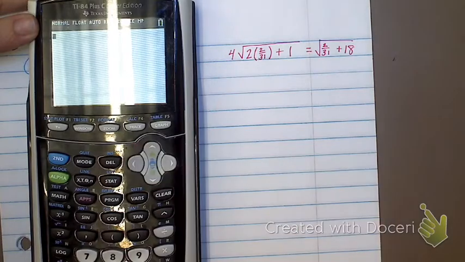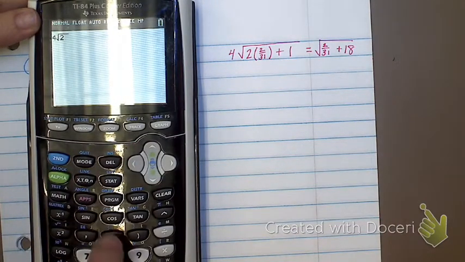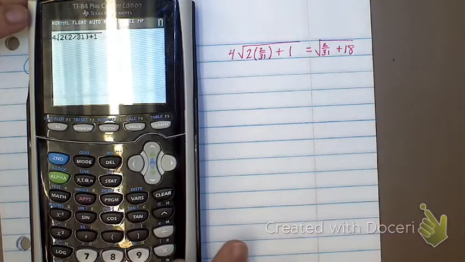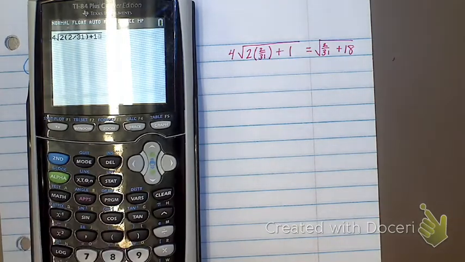So, 4 radical 2 times 2 divided by 31 plus 1. And all that needs to be under the radical in your calculator. If you're using one like my pink calculator, I'll show you how it has to look.